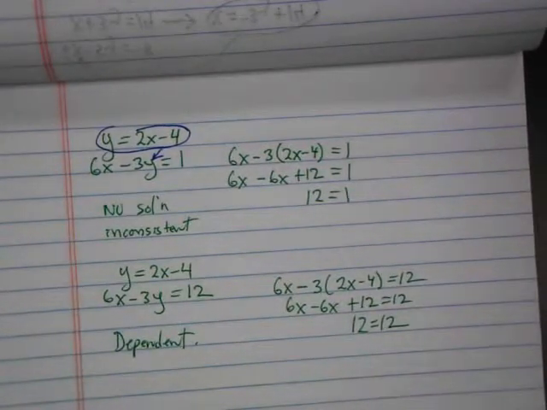Okay, so watch for those. Those can happen. Don't let it bother you that the x's all add up to 0 and go away. Not that you did something wrong.